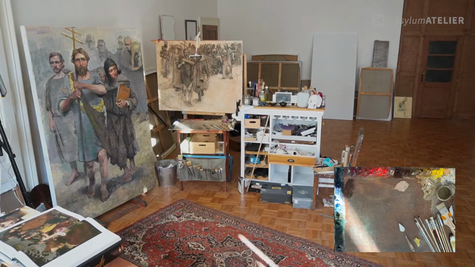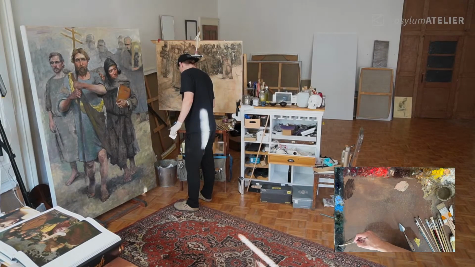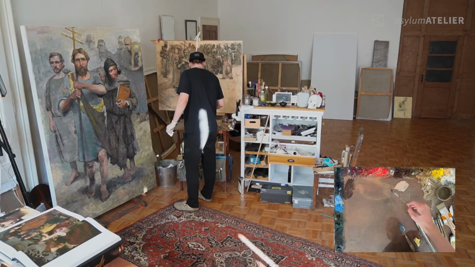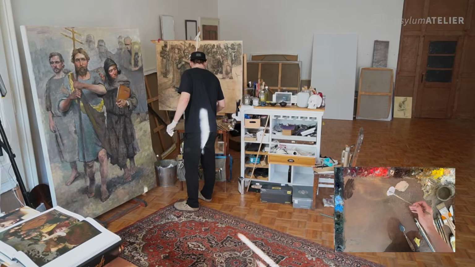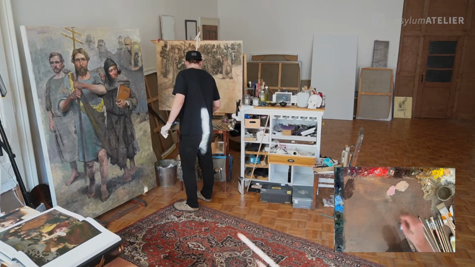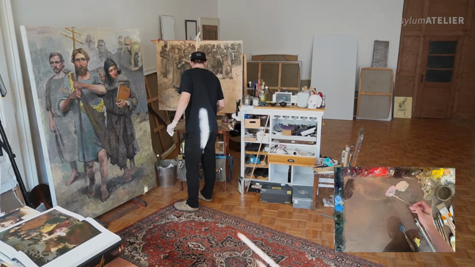Light shape. And looking for a darker value.